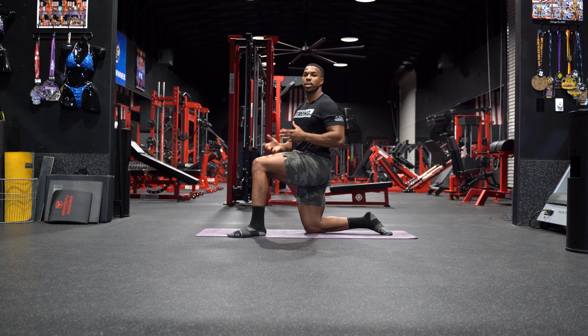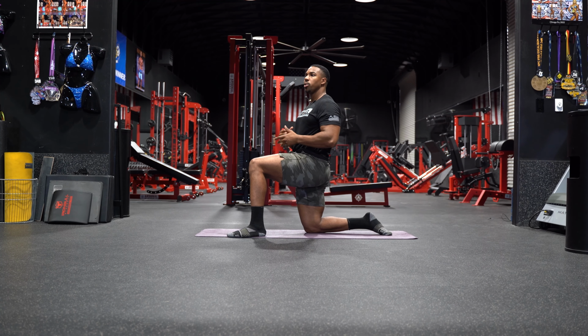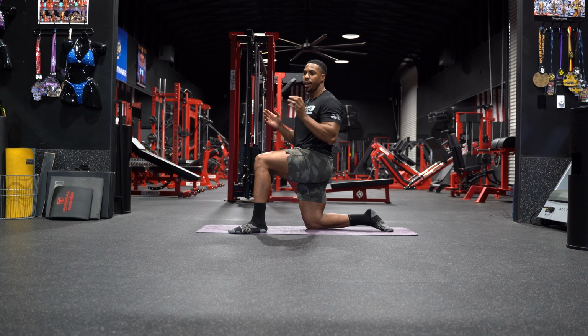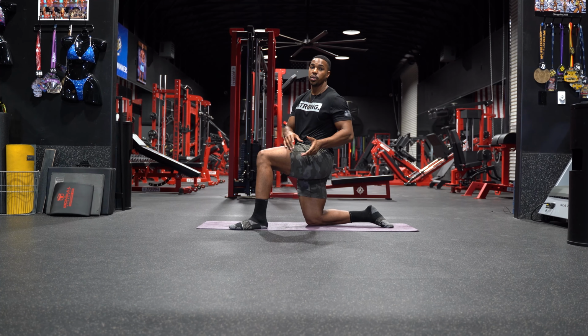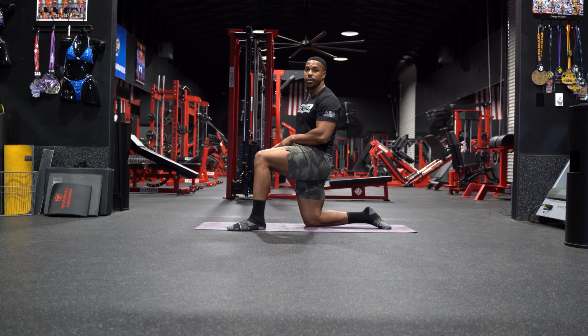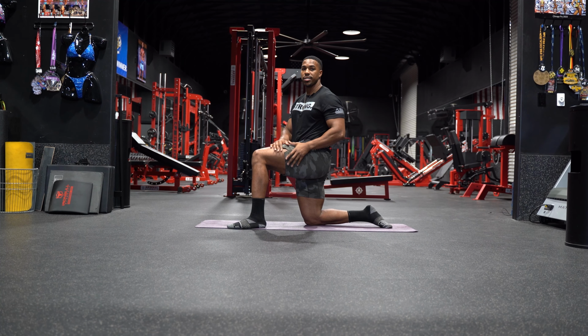Same muscles and areas are gonna be stretched and affected with this one, but it's a little bit more of an advanced movement. Some people that can do the figure 4 stretch might not be able to do the pigeon pose. So if the figure 4 was too easy for you, you feel like you need more out of it, I want you to progress to this pigeon pose.